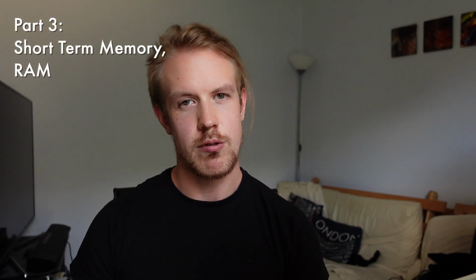Numbers 3 and 4 are 2 types of memory. So for humans, if we use myself as a case study, I have type 1, repressed memories, and type 2, memories that I'm working to repress. For a computer, it's a little bit easier. They have short-term memory, which is usually referred to as RAM, which means random access memory, and long-term memory, usually referred to as storage or some reference to a hard drive.